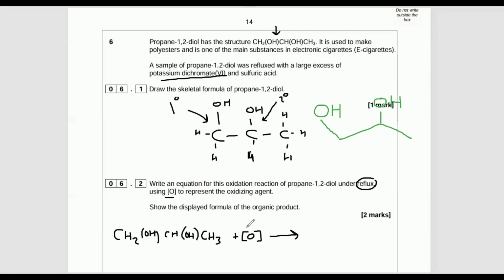And this means I'm going to put the number and balance this oxygen after because I don't know how many oxygens I'm going to add yet. We're under reflux. What does that mean? That means the oxidation goes to its full maximum oxidation potential. So a primary alcohol, we can oxidize that to what? An aldehyde. And then we can oxidize that further to a carboxylic acid. So really over here, I want to change this to a carboxylic acid. So I'm going to keep my OH group, but I'm going to put a COO. So we've got carboxylic acid there.